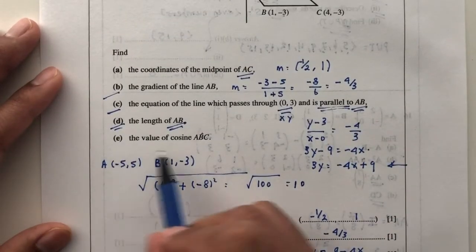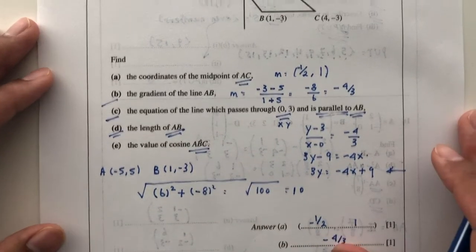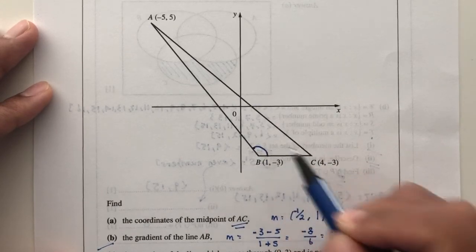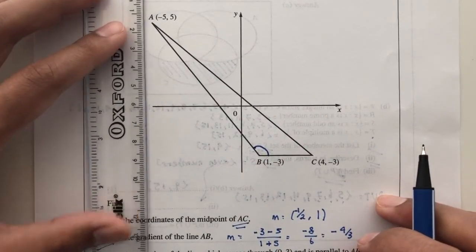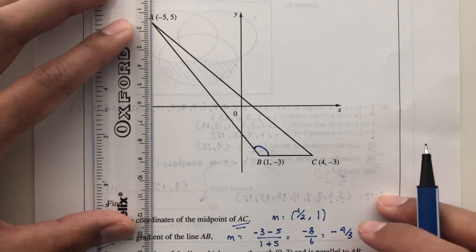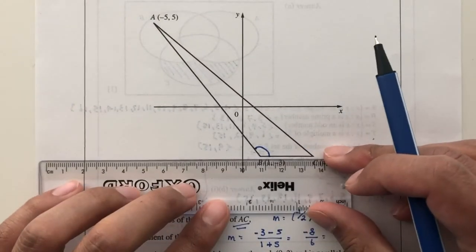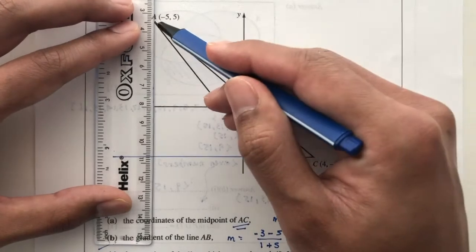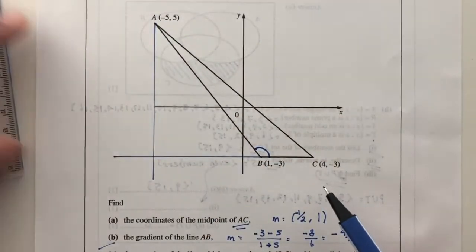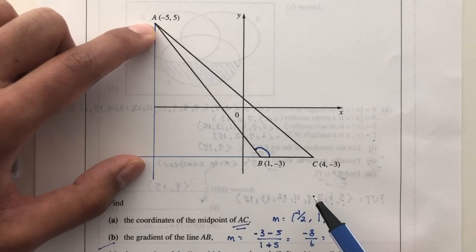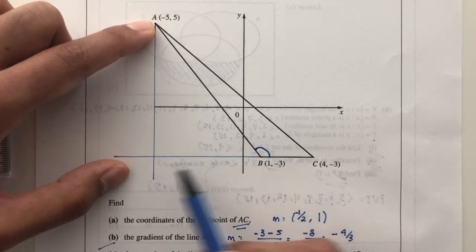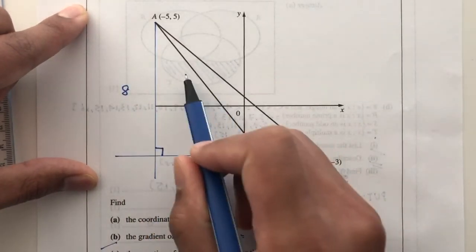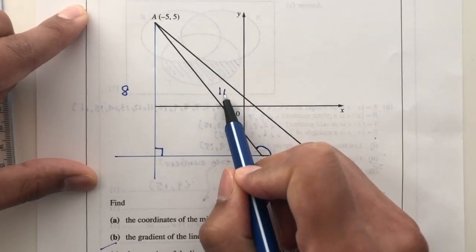And the last part is find the value of cosine ABC. So we need to find the cosine of this angle. As we know by practice, we can always draw a line here. So let's draw this line, and draw a line here to intersect. This distance is from 5 to minus 3, so that will be 8. This length is 8. This is a right angle. This is AB, which we just found out is 10.